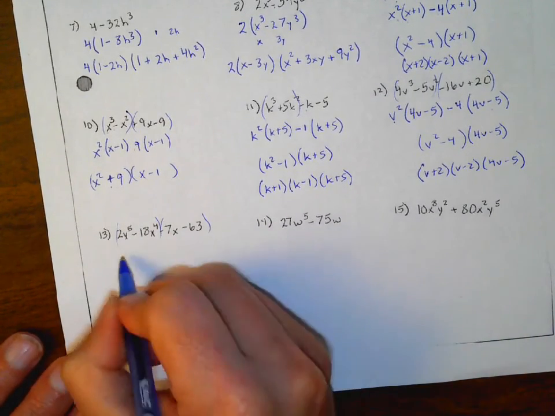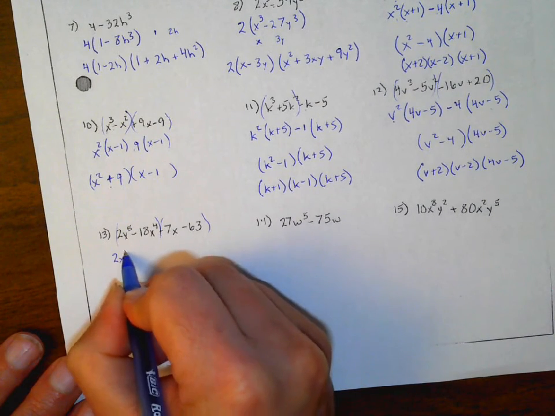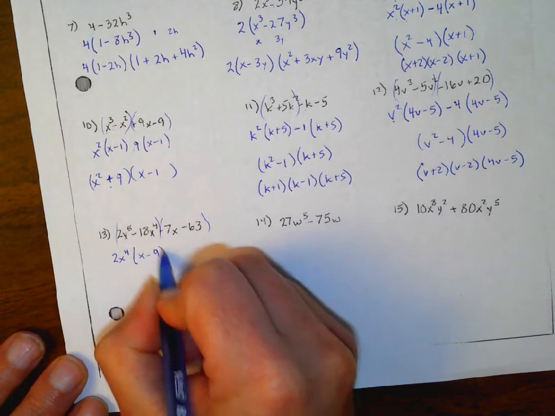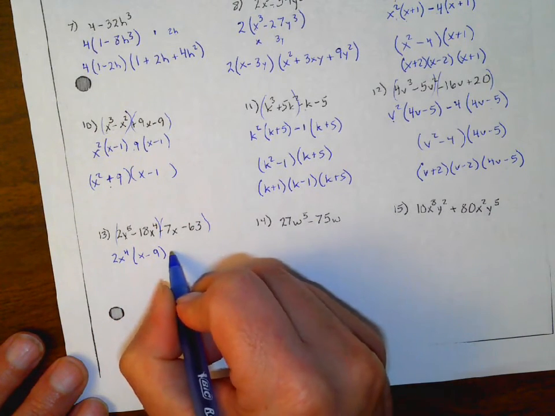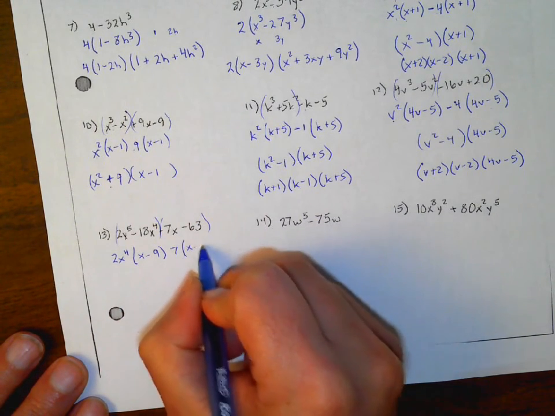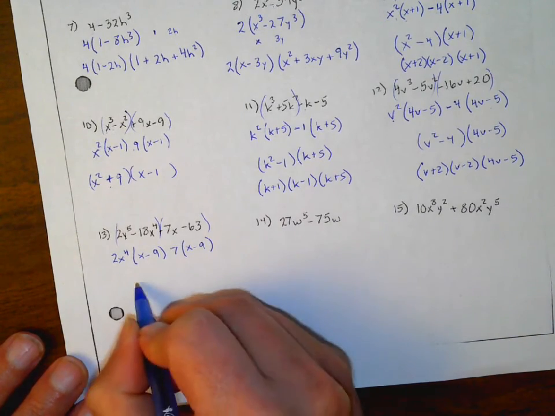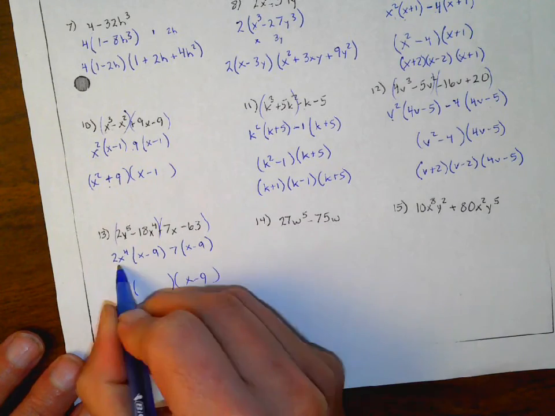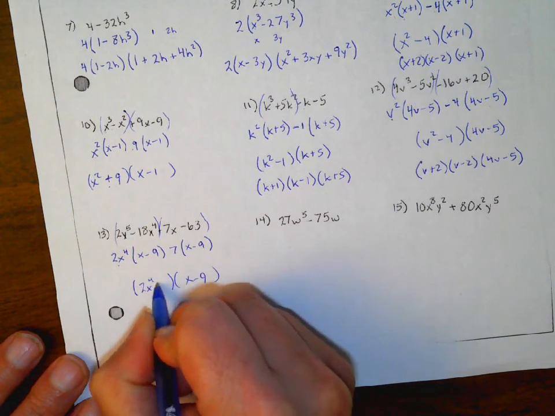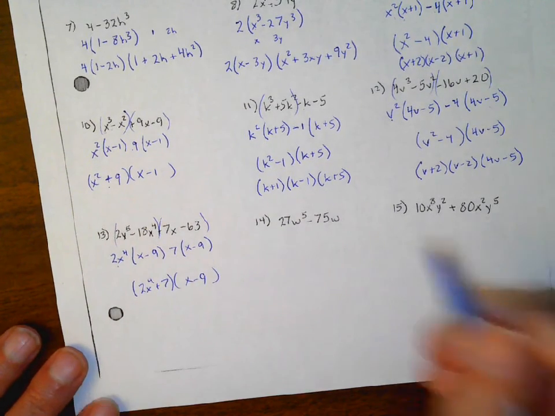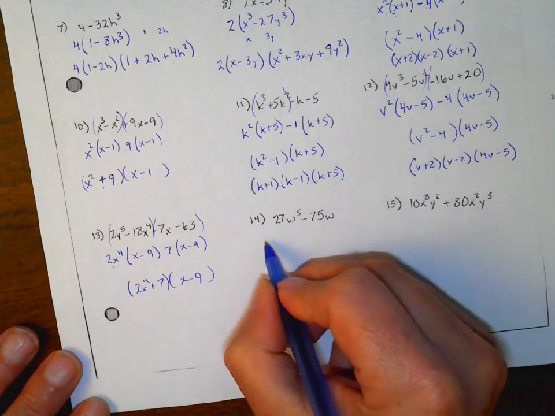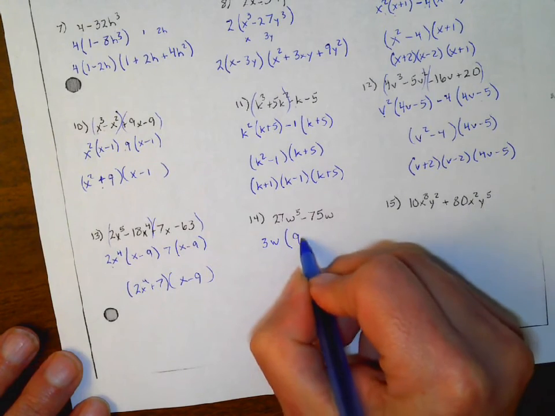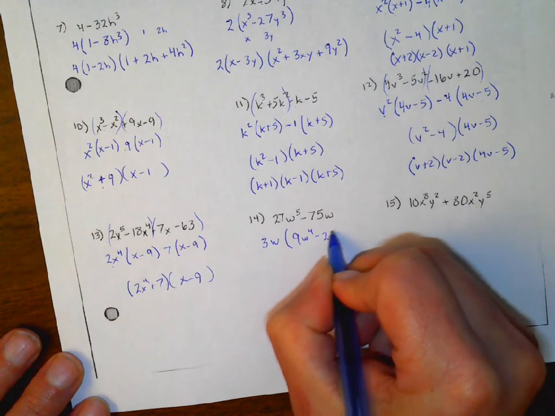Okay, these two here, I can take out a 2x to the 4th, left with x minus 9. Take out a 7 here, and I'm left with x minus 9. x minus 9 is one factor. 2x to the fourth plus 7 is your other factor. Here, take out a 3w as the greatest common factor. 9w to the fourth minus 25.